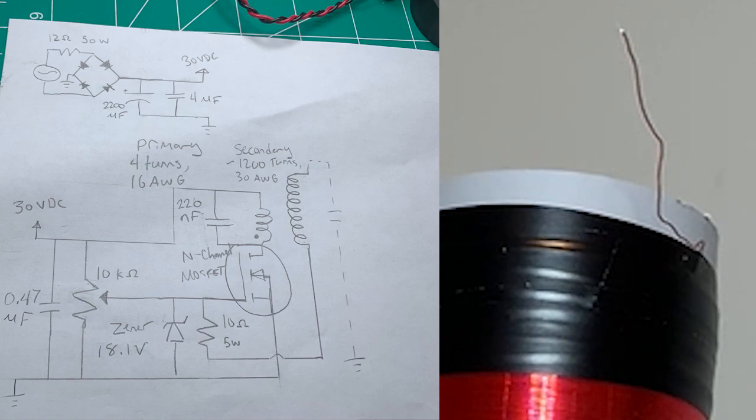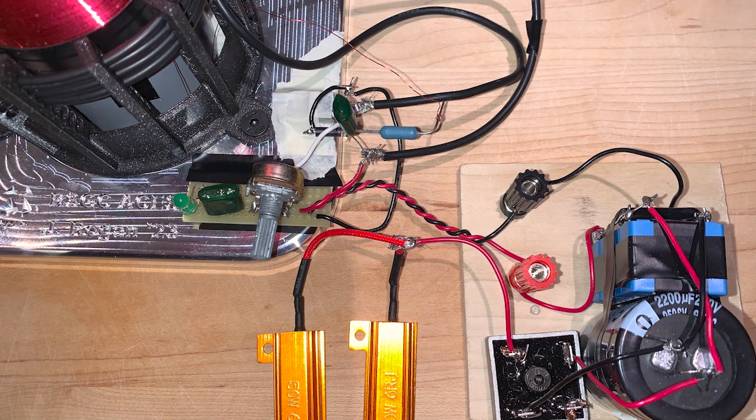developed by Steve Ward. The oscillator circuit in a Slayer exciter is typically made of a few key components: a resonant tank circuit, a power transistor, and a feedback circuit.